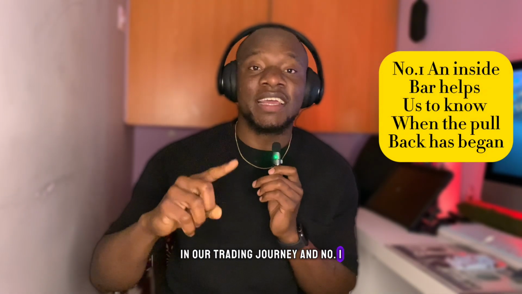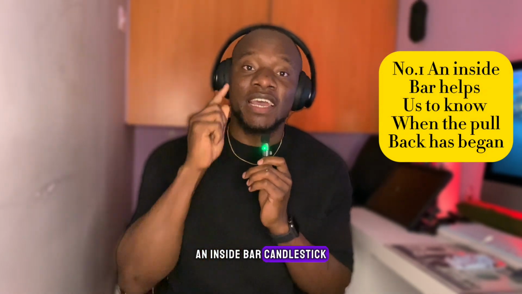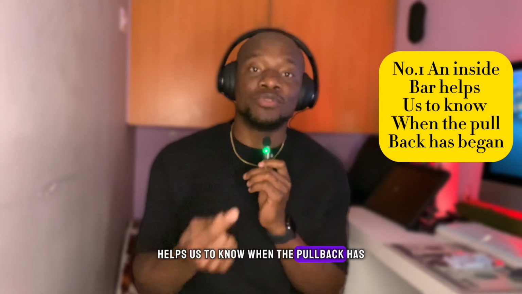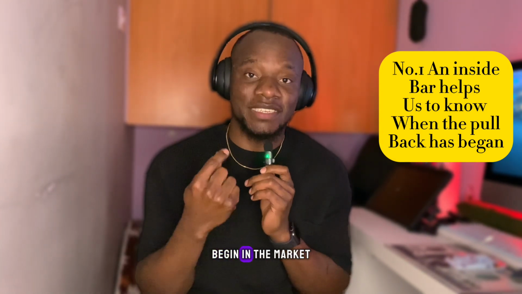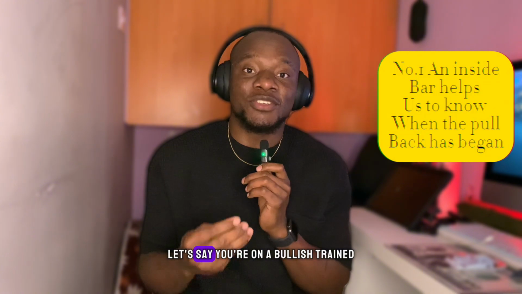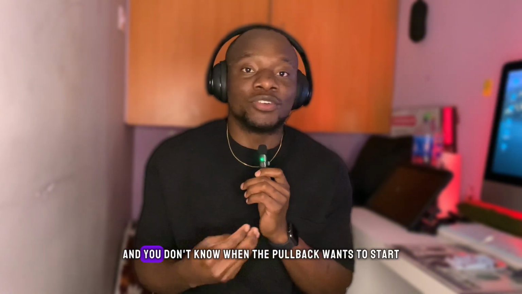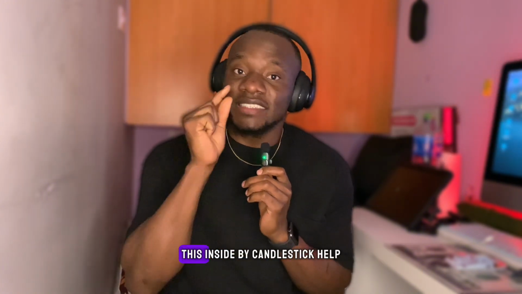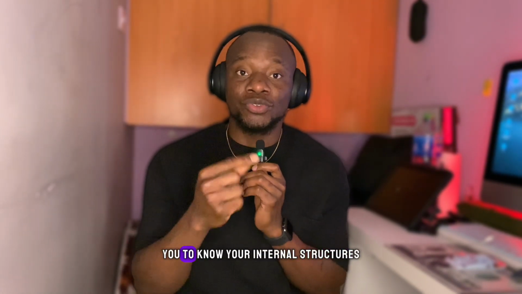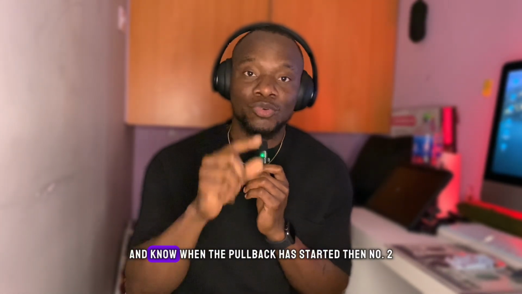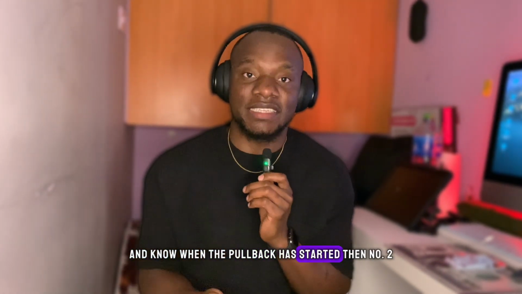Number one, an inside bar candlestick helps us to know when the pullback has begun in the market. Let's say you're in a bullish trend and you don't know when the pullback wants to start. This inside bar candlestick helps you to know your internal structures and know when the pullback has started.